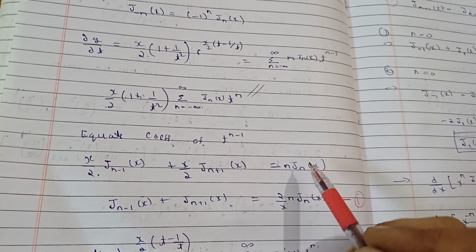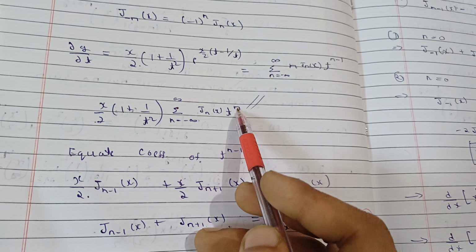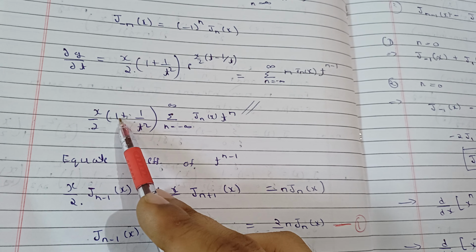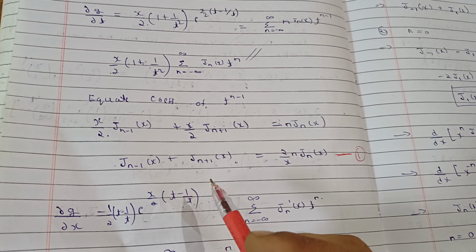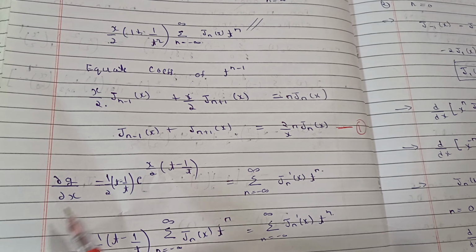I hope you got this point, how we write this equation. We need to compare the coefficients of t^(n-1), so we'll multiply by t^n in both the terms. So here you will get n minus 2, here you will get t^n. So you will substitute n minus 1 here and n plus 1 here to get the n minus 1. So this is your first recurrence relation, remember this.